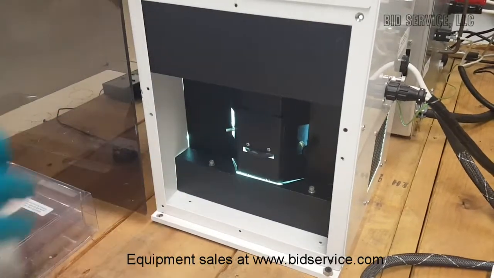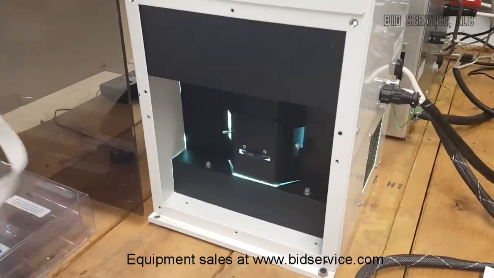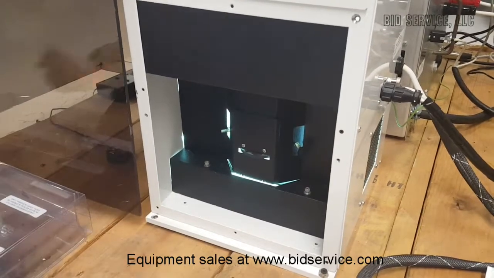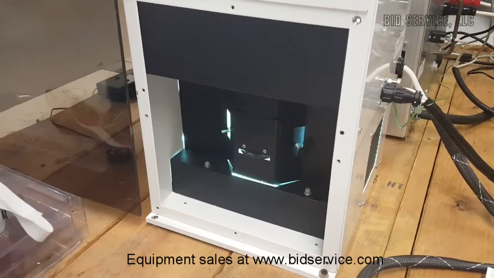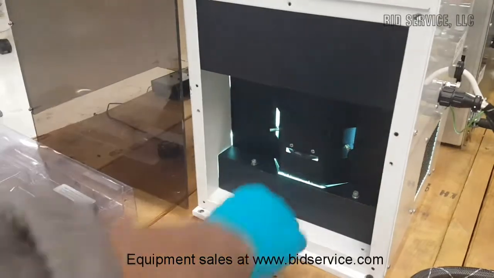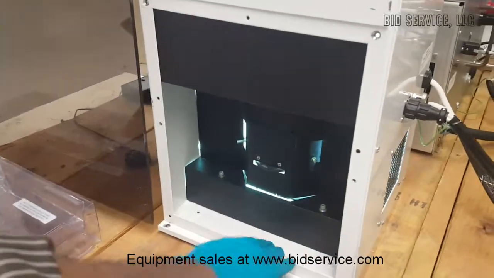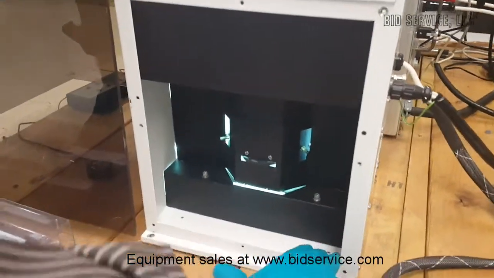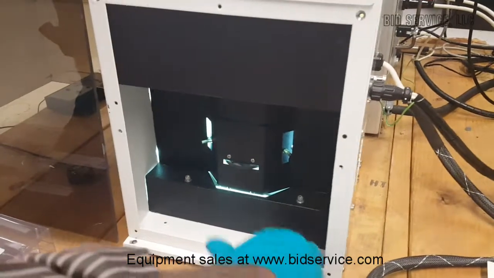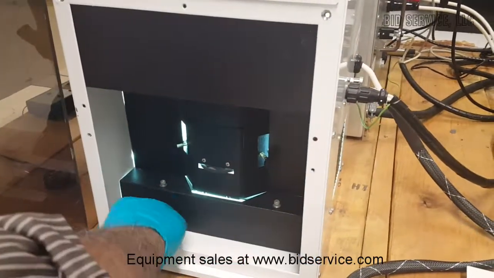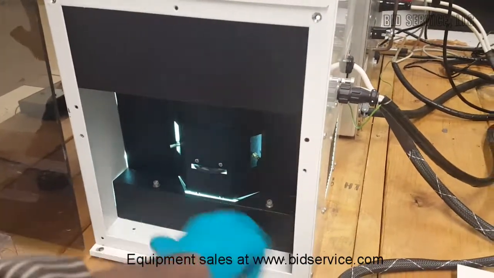These are the goggles we recommend to wear while operating this machine. Wearing these goggles, turn on the lamp. The lamp requires about 10 to 15 minutes; a good 15 or 20 minutes is good to warm up the lamp so that the intensity will stabilize.